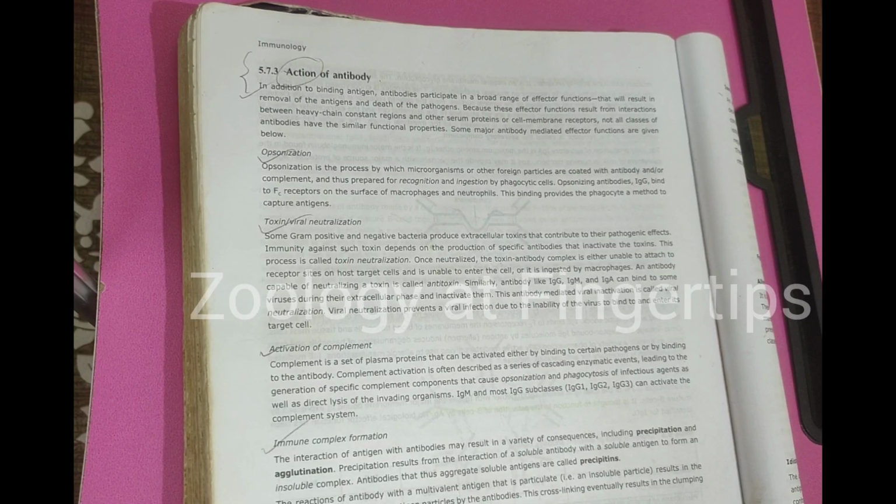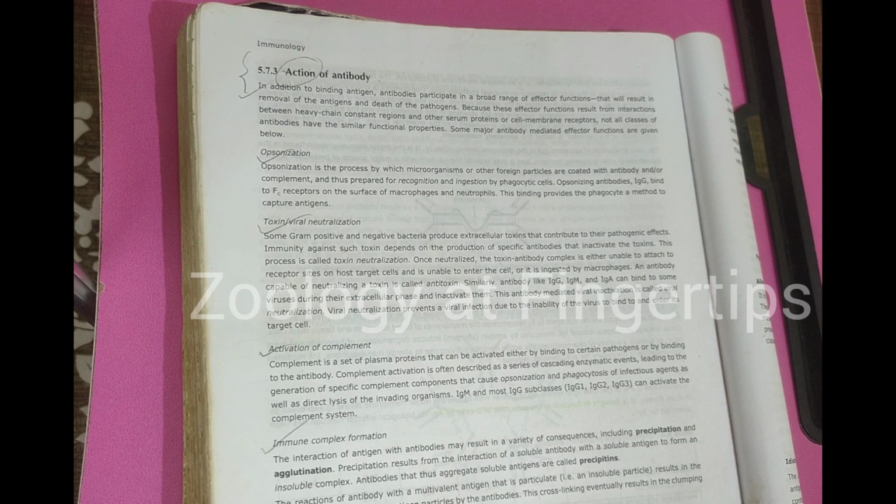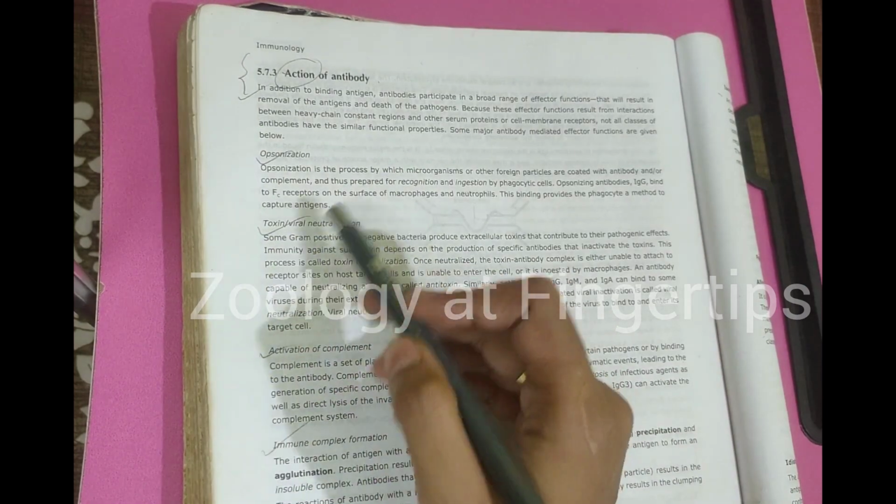On binding antigen, antibody participates in a broad range of effector functions that result in removal of antigen and death of pathogens. The first one is opsonization.